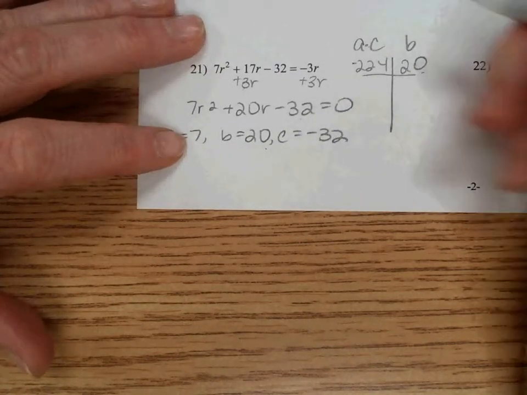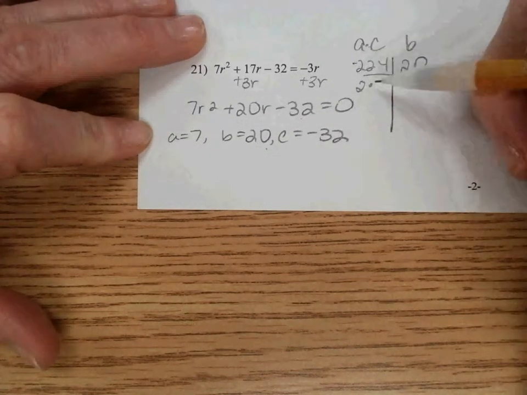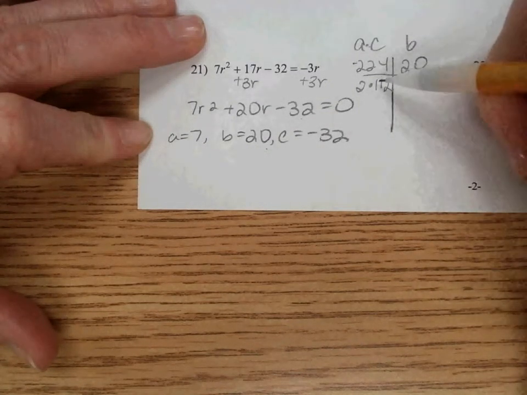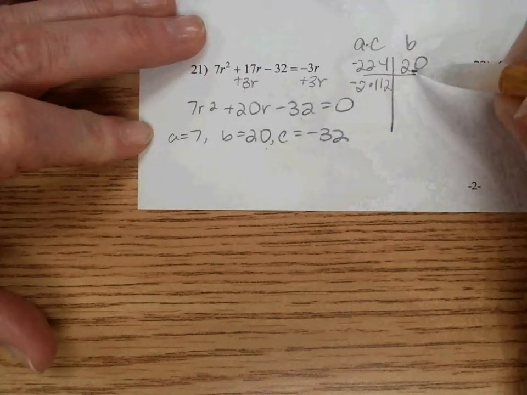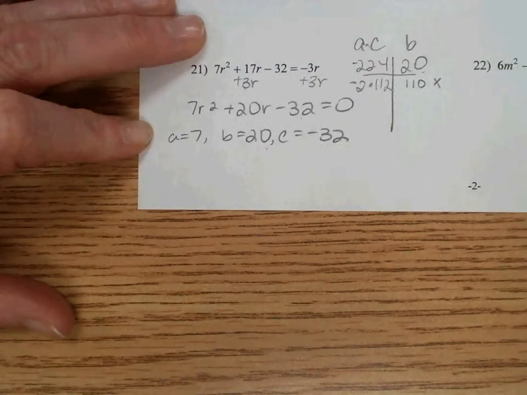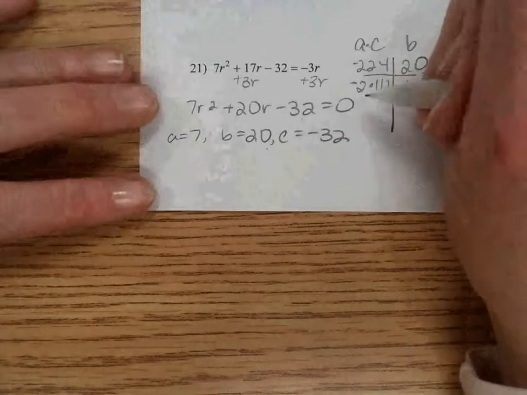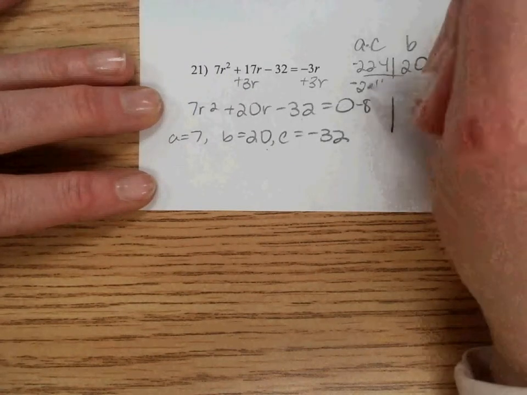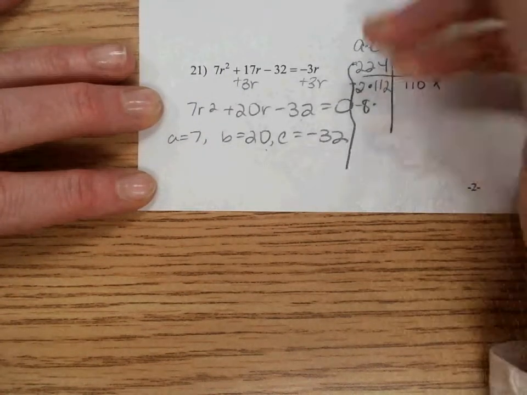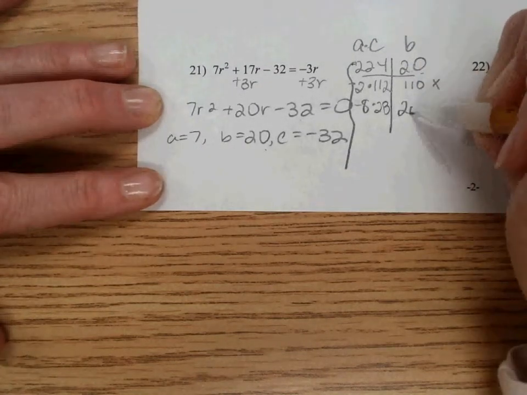Let's see, so where should we start? If we start with a 2, 2 goes in once, and twice. And we'll make the 2 negative since they add to get a positive, so that's going to be 110. We're pretty far off there, so I might jump up and see, is 224 divisible by 8? And it is. 224 divided by 8, so negative 8 times 28, so that adds up to 20, so there it is.